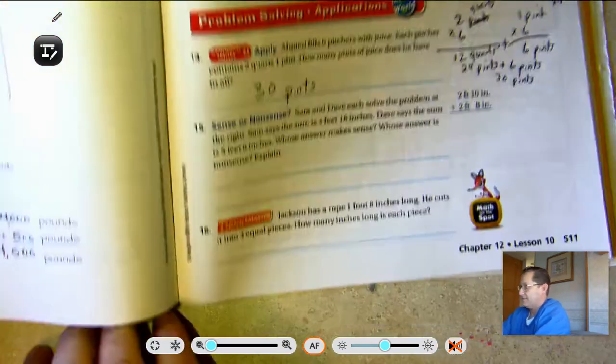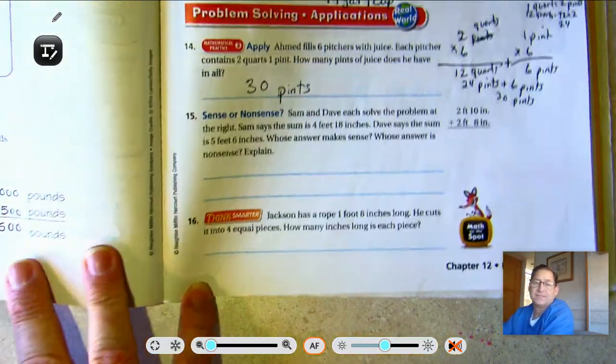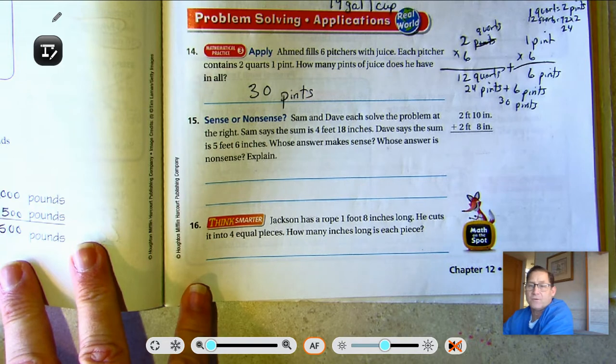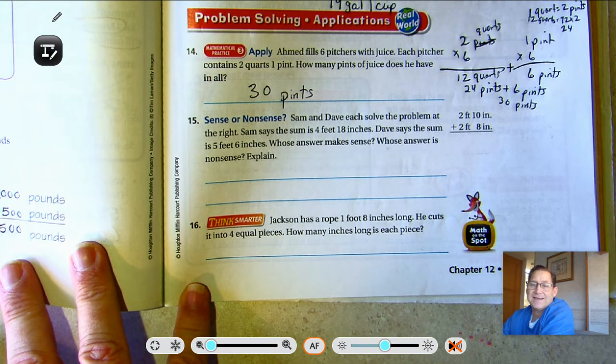All right, sense or nonsense? Sam and Dave each solved the problem at the right. 2 feet 10 inches plus 2 feet 8 inches. Sam says the sum is 4 feet 18 inches. Dave says the sum is 5 feet 6 inches. Whose answer makes sense? Whose answer is nonsense?